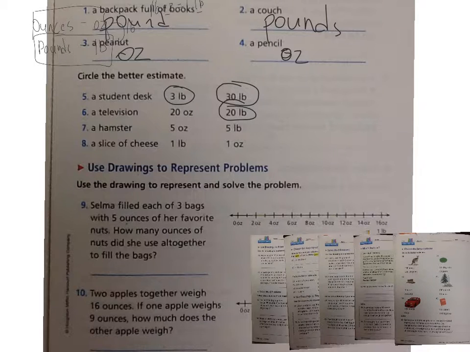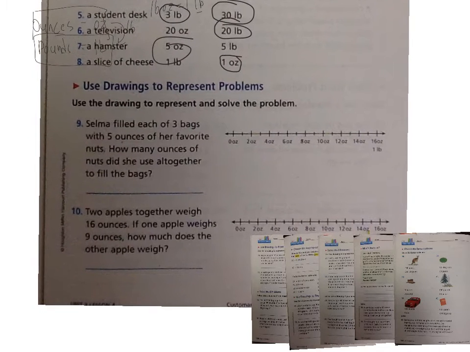A hamster, would you guess more 5 ounces for a hamster or 5 pounds for a hamster? Hopefully you go with 5 ounces, because a 5-pound hamster would be pretty big. And then a slice of cheese. Is it a pound or an ounce? Ounce. A slice of cheese is really thin. You might get a big block of cheese that weighs a pound, but for a slice you want to go more towards an ounce.